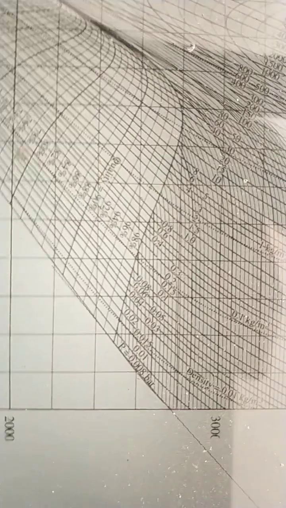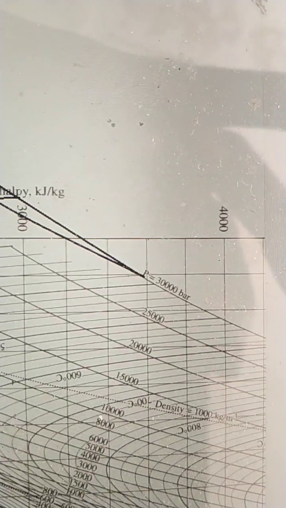Let me just expand this. So it's from 30,000 bars to 0.008 bars. So these are these lines going in this direction.